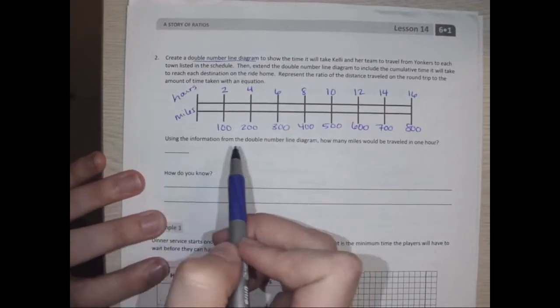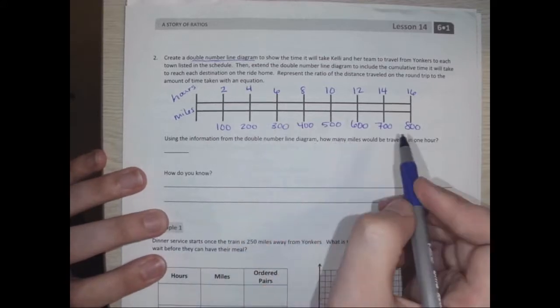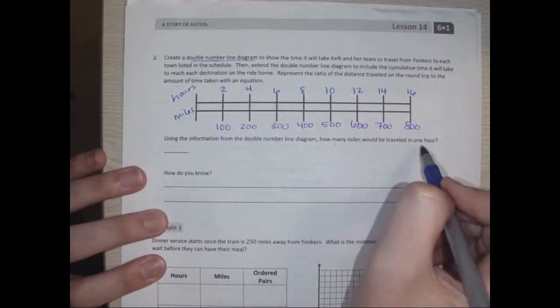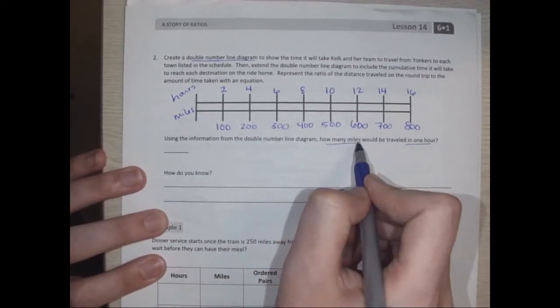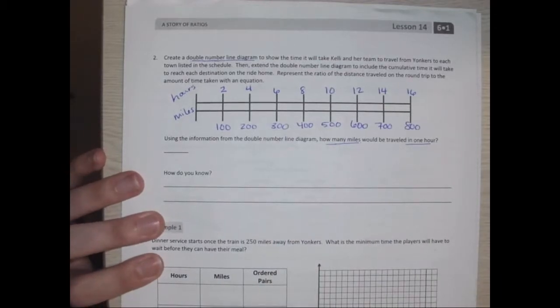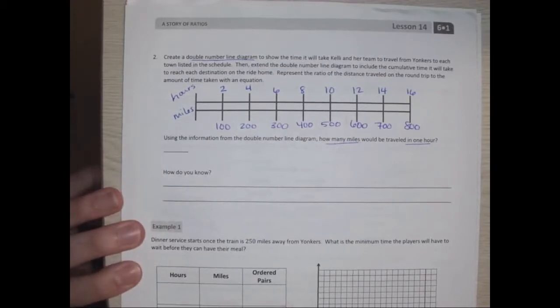Okay, using the information from the double number line diagram, how many miles would be traveled in 1 hour? How many miles in 1 hour? Kalia. 50. 50, how do you know?